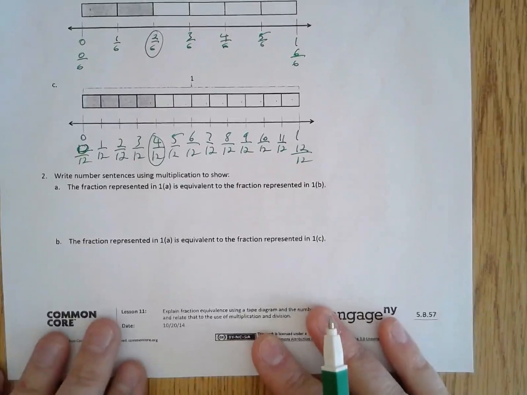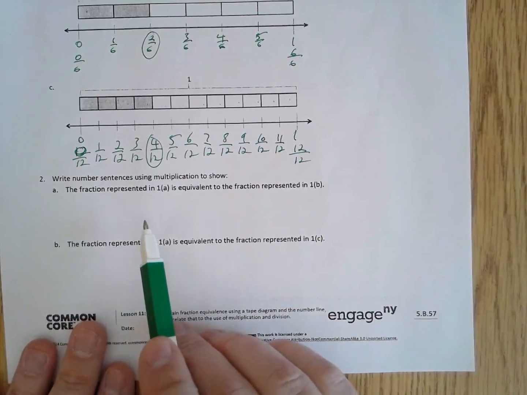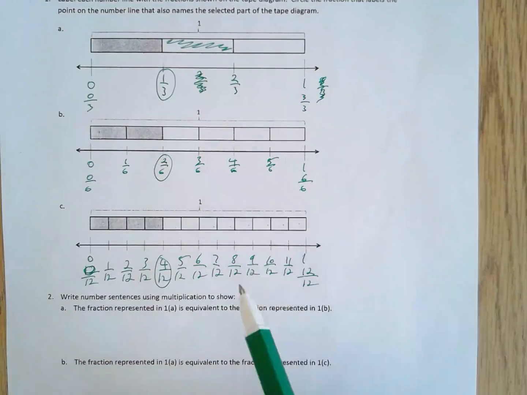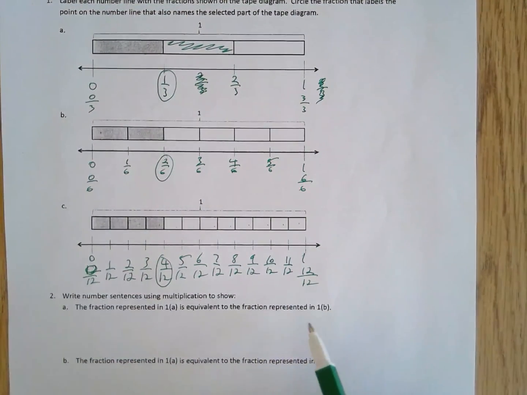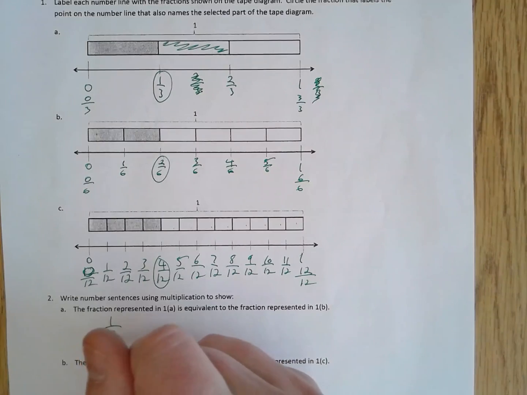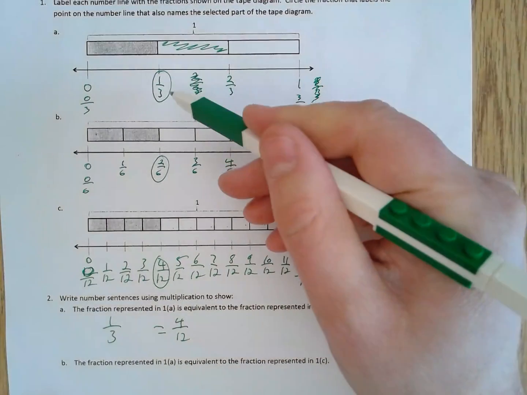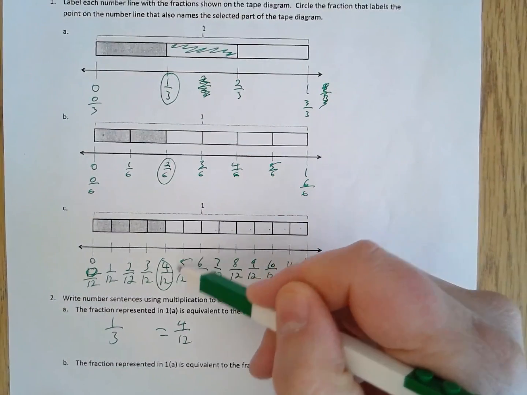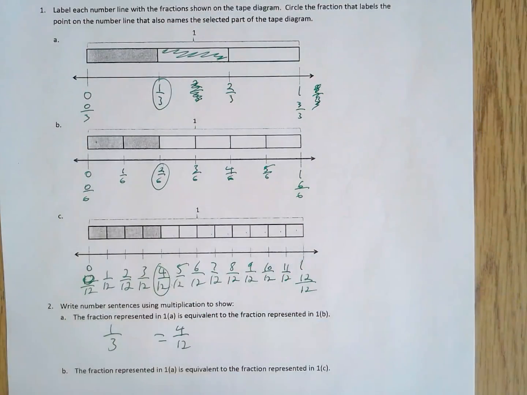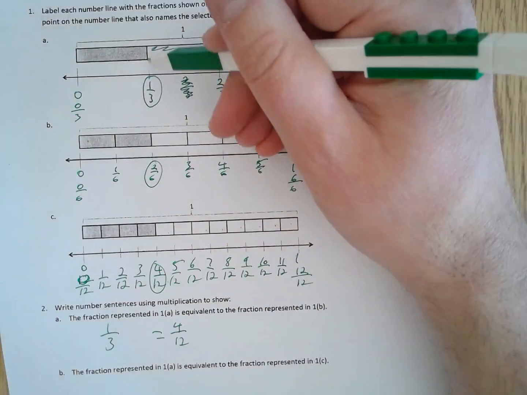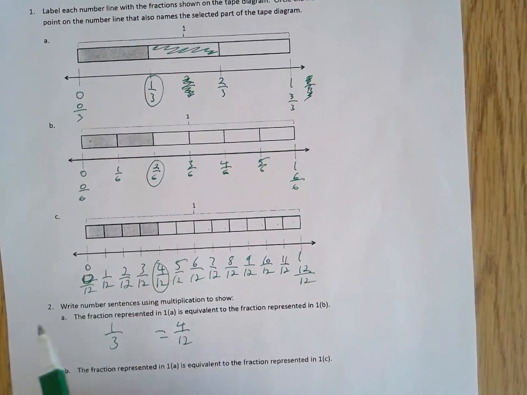So now write a number sentence using multiplication to show the fraction represented in 1a, up here, which is 1/3, is equivalent to the fraction represented in 1b. So we do 1/3 equals 4/12. So we're looking at this fraction compared to this fraction here. And now what are we multiplying this fraction by to show an equivalency? Because if we look, it's taking up the same amount of area.